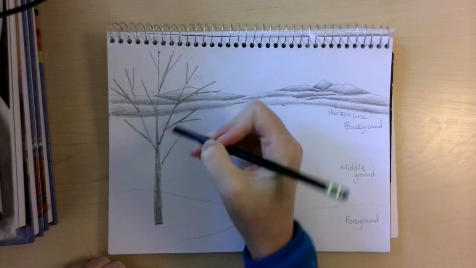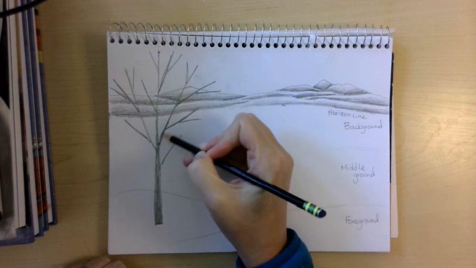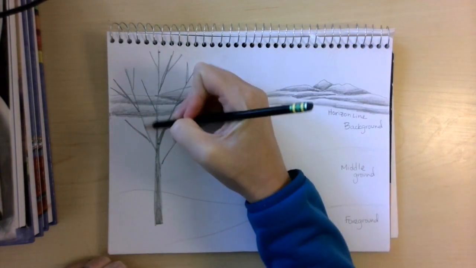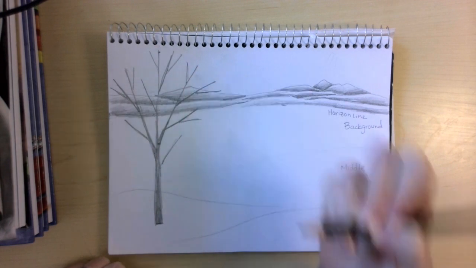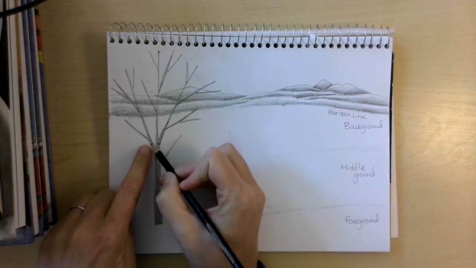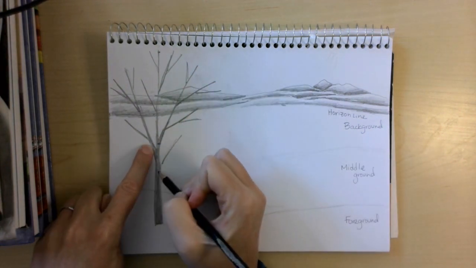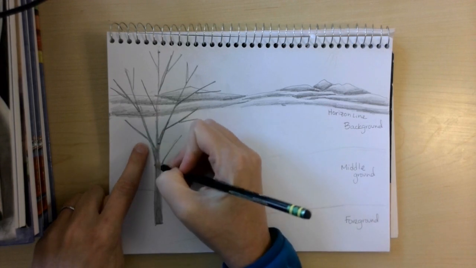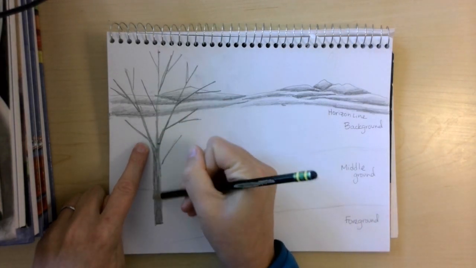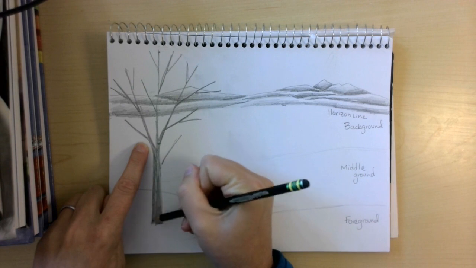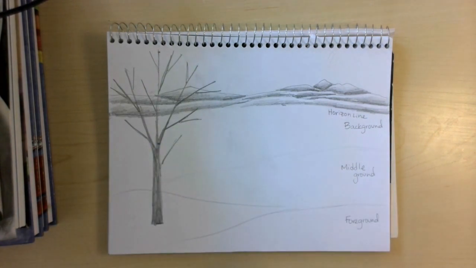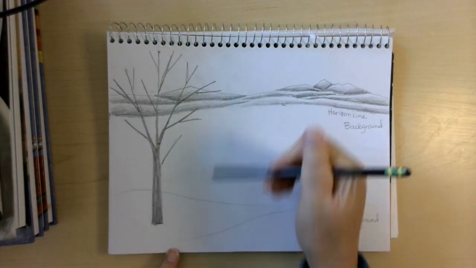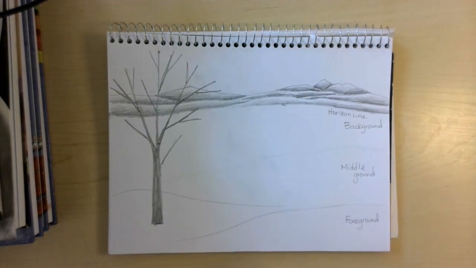So this branch, I'm going to just thicken it at the base a little bit. And this one right here, same thing, I'm going to thicken it at the base. Okay? All three branches together shouldn't be any thicker than the trunk when you add them together. So actually I need to make my trunk a little bit wider, because my branches got thick. And that's a good way to draw trees.